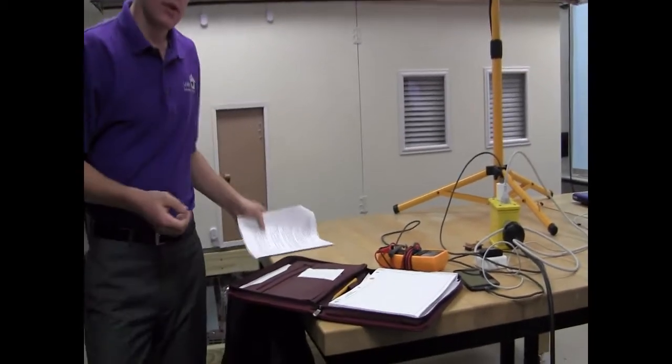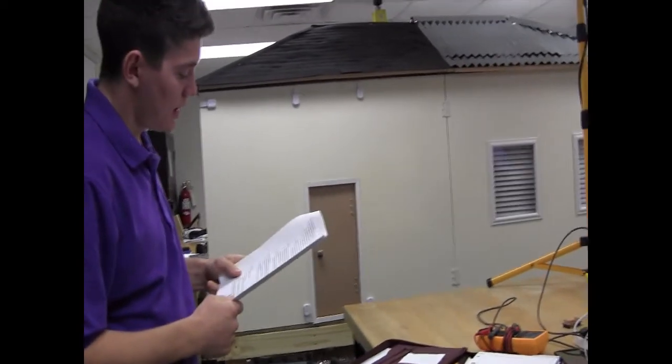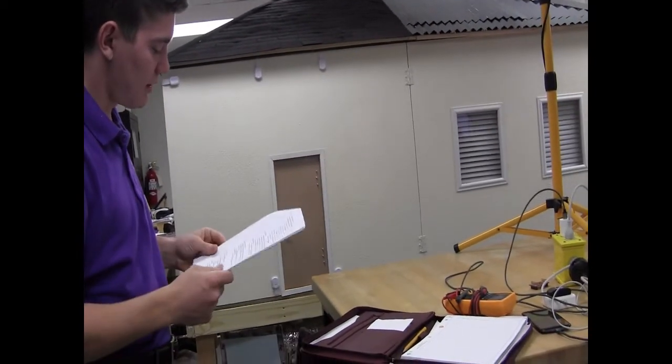So that's how you remove the wall. We remove the wall panel and the insulation. And the insulation again has an R value of 4.